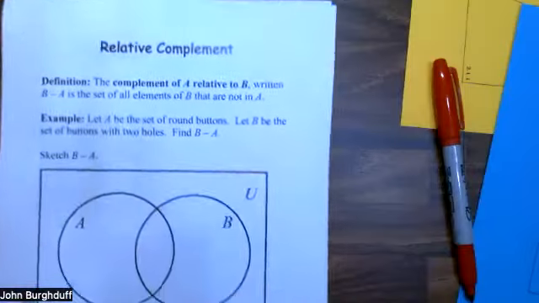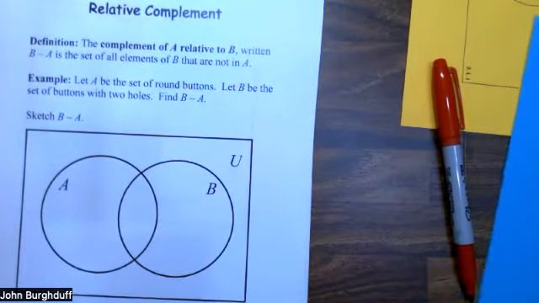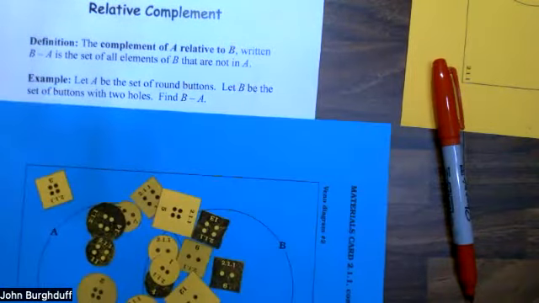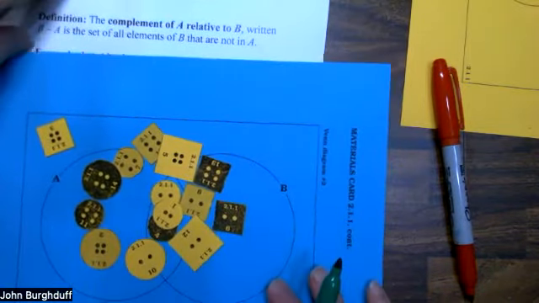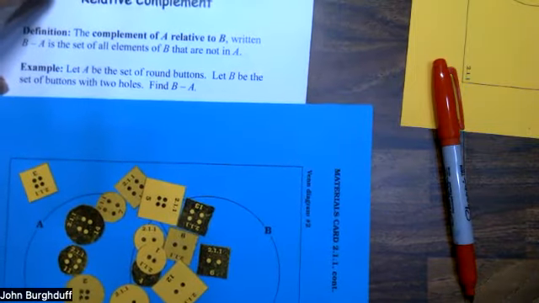All right, guess what? We have one more definition that we want to explore. And we'll do this again using our manipulatives. We're going to have the same buttons, which have gotten a little bit messed up. So this gives me a chance to make sure that I get them right again. Let's go to the example first and get them straight.